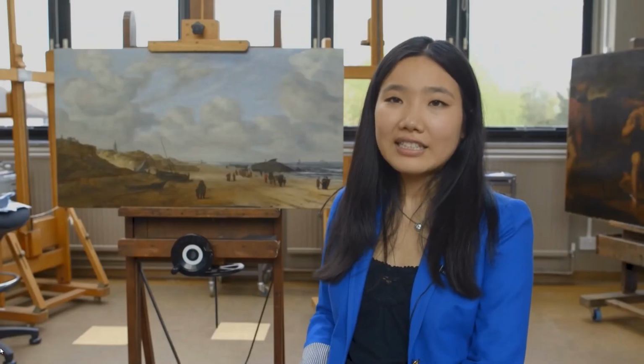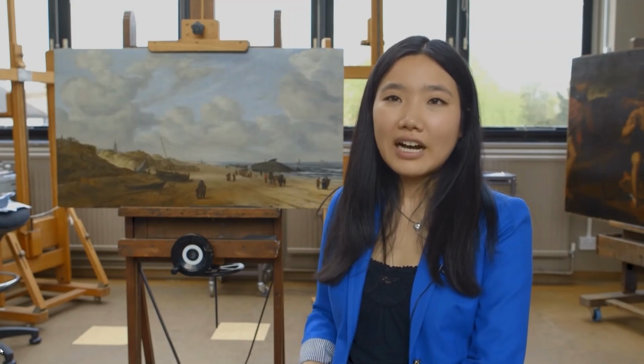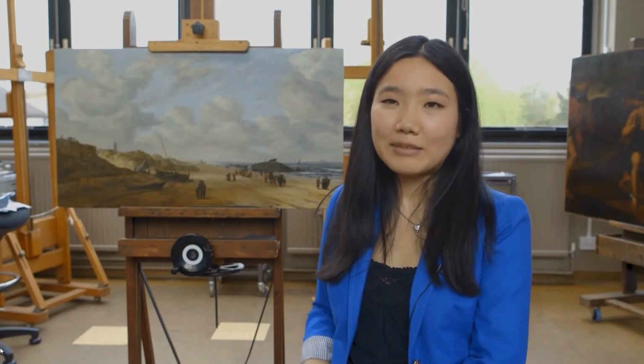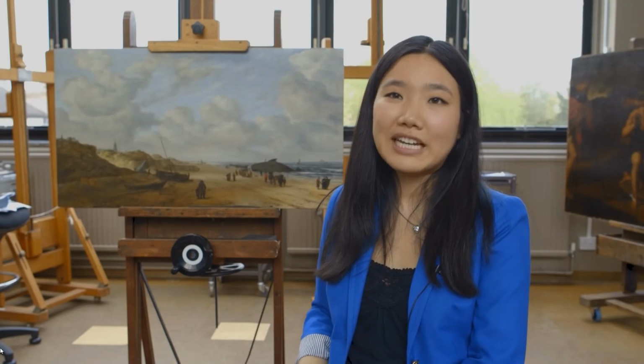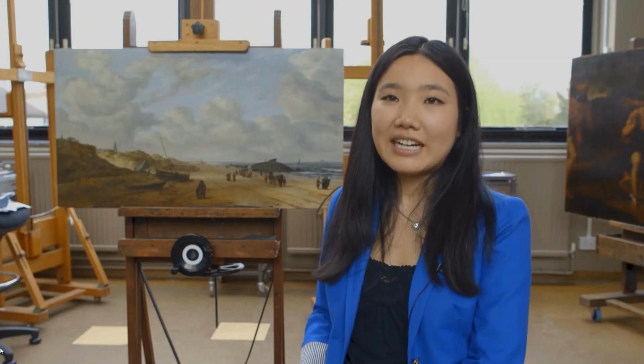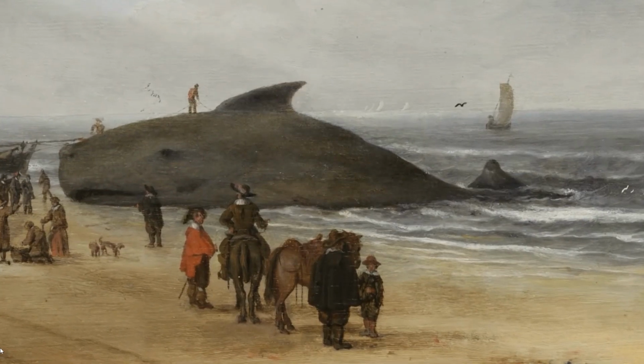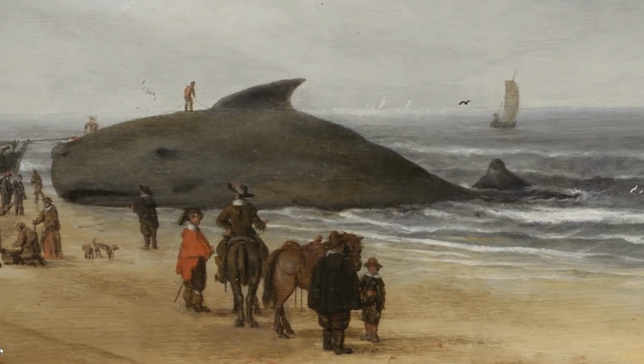In the past, it would be very common to cut a painting or to paint over it to fit aesthetic purposes. They were seen as mere decorations. Nowadays, with this painting in a gallery setting, we respect what the original painter intended.